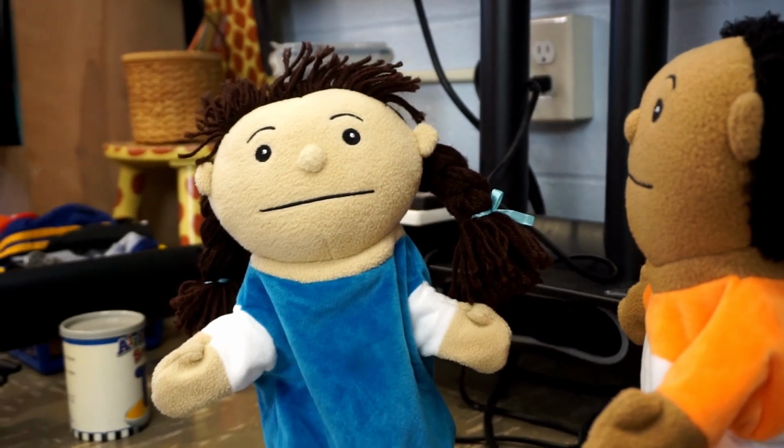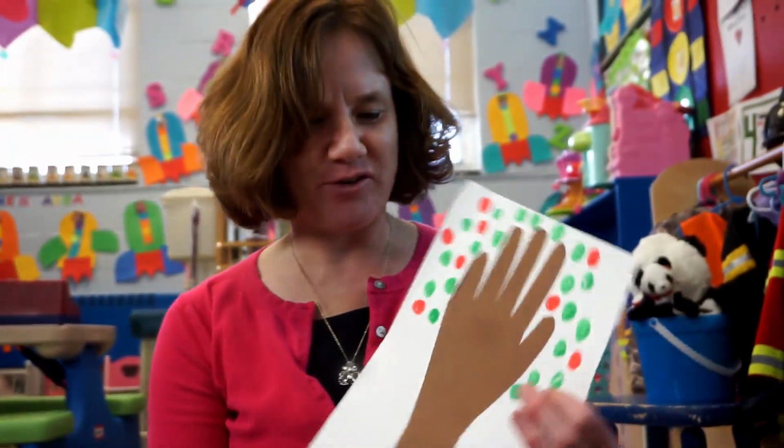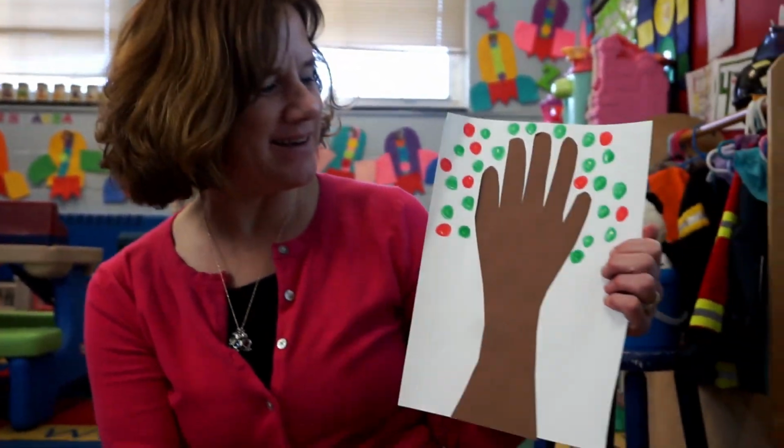All right, friends. Well, I finished my tree. Here it is. So you can decorate yours any way you want. I just decided to make an apple tree. And that's using my handprint. So it's a special tree. And then, once you're finished, you can write the word tree. I'm going to write it on the board so you can see what it looks like.